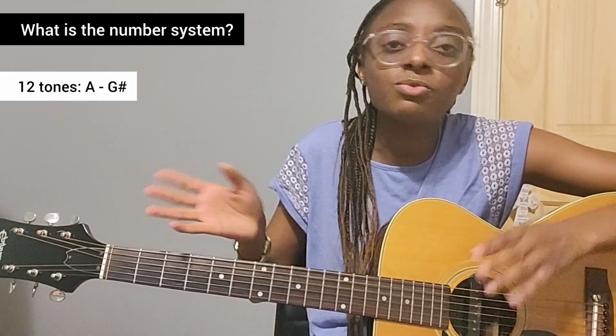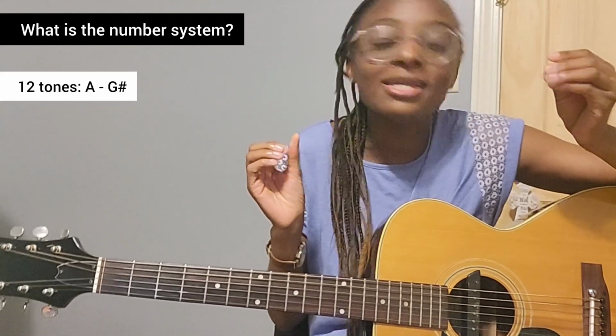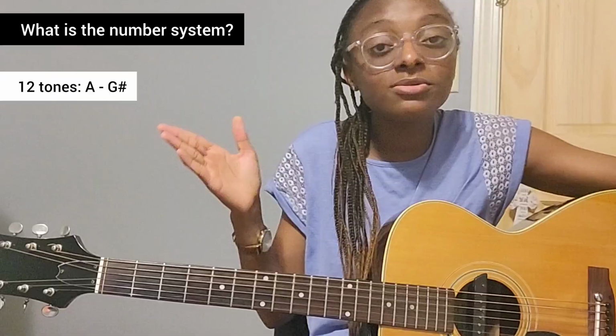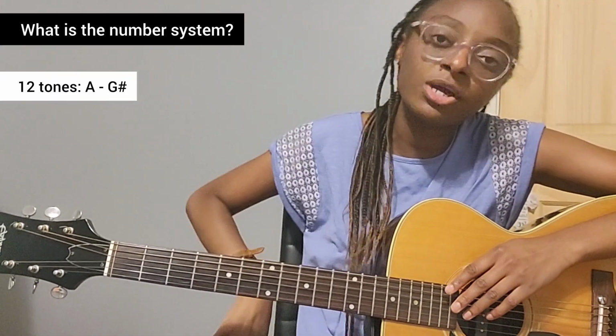And we know we can basically place any pitch. It's more complicated than that, but let's say for now you can place any pitch in each of these tones, right? And if you get to G sharp and you go a half step up, you are back to where you started with A.